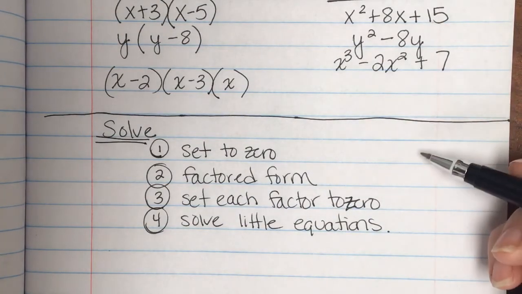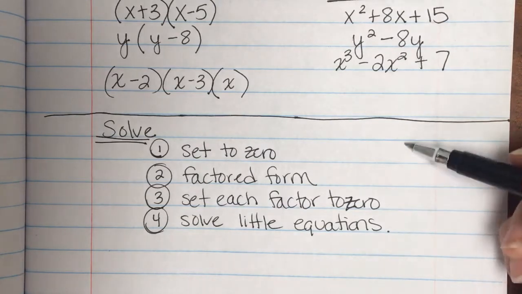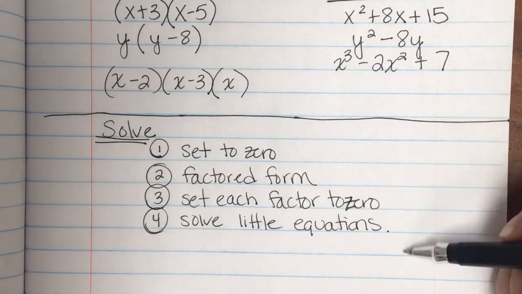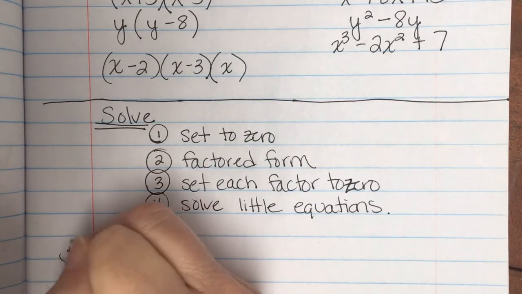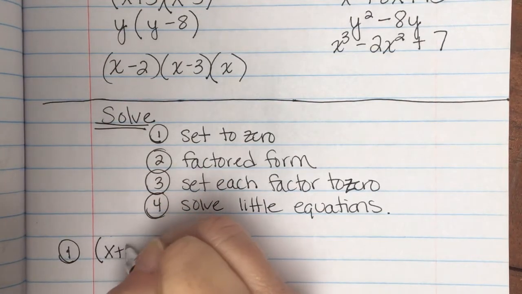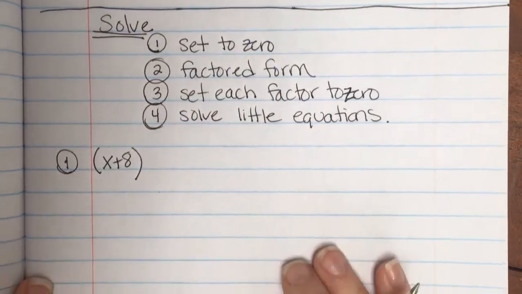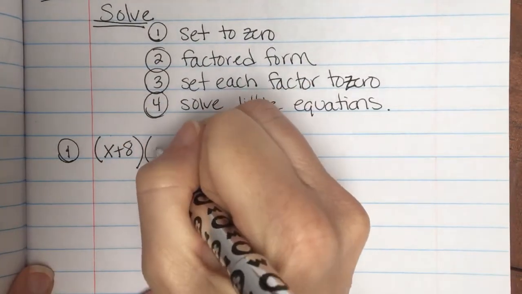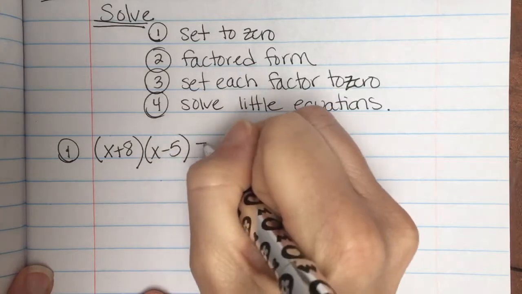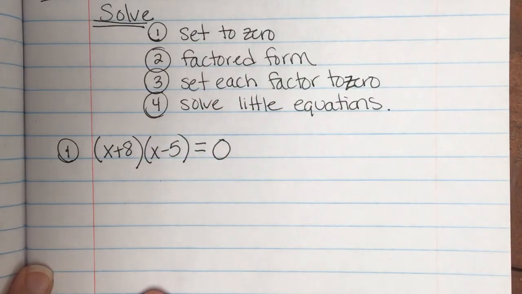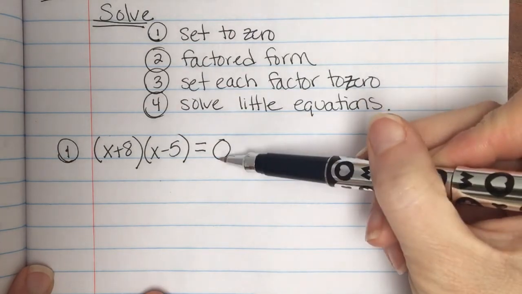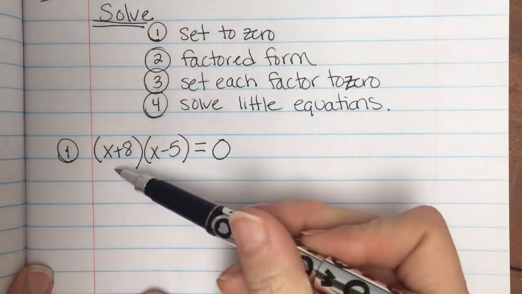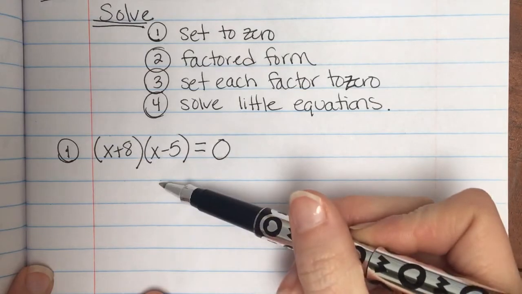So we started off the chapter working on these steps. First, you were given an equation like this: x plus 8 times x minus 5 equals 0. Can you see what I'm doing? So follow those steps. Is it set equal to 0? Yes. Is it in factored form? Yes, because I got those parentheses.